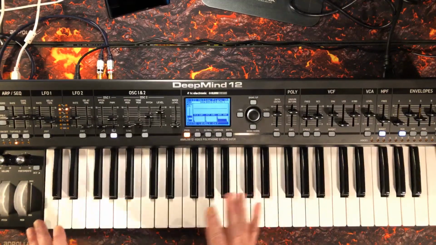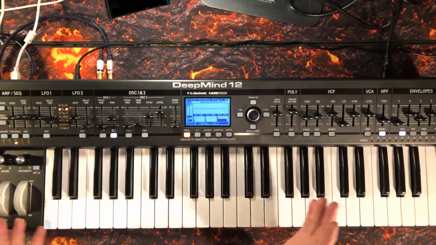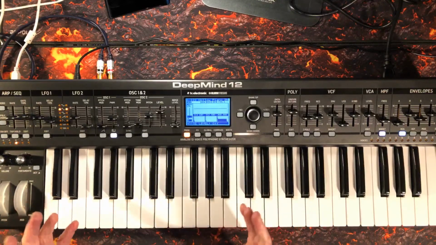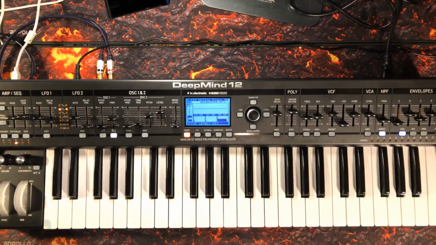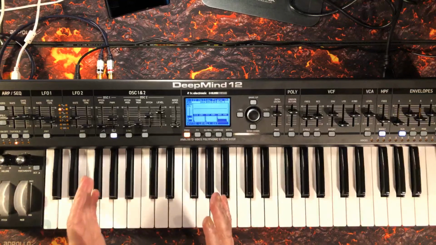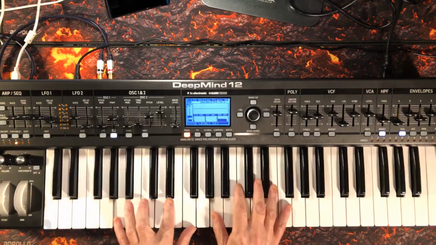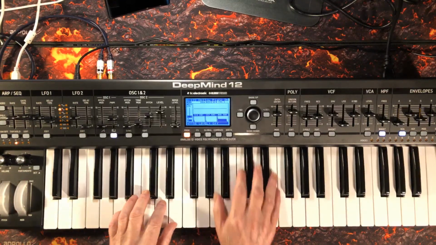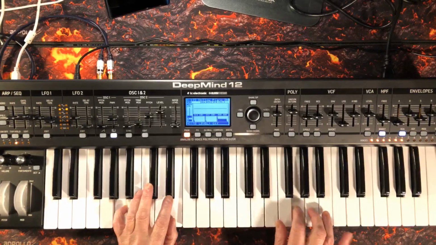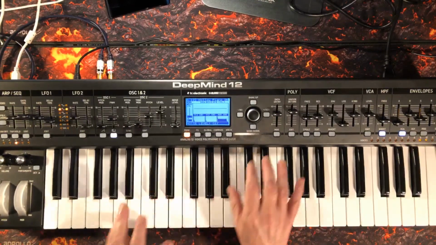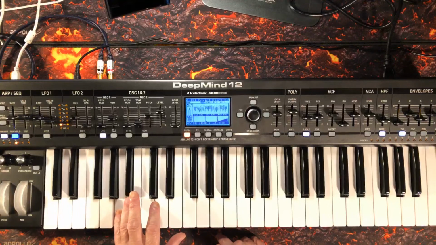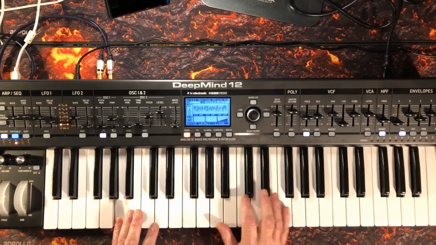If you never wanted to program a patch in your life, it comes loaded already with over 1,000 patches. You have banks A to H, and each bank has 128 patches. So, yeah, you can pretty much get it to sound anything you like. So that was one of mine. This is another patch.